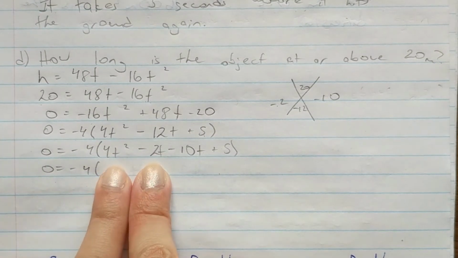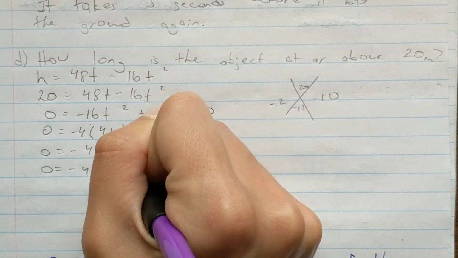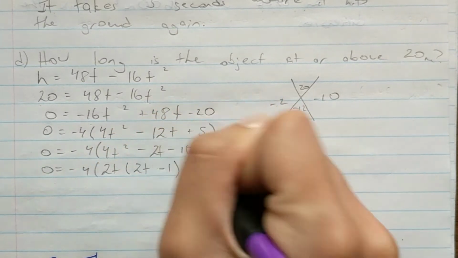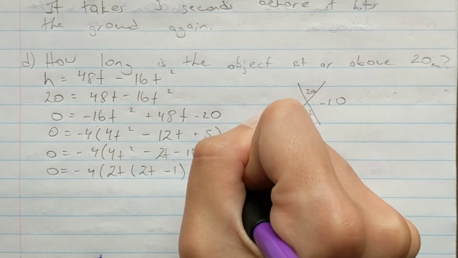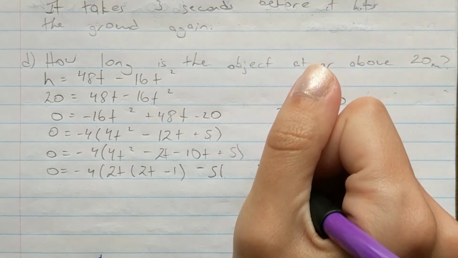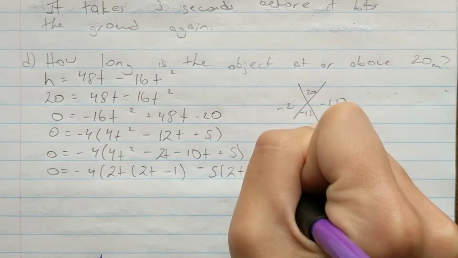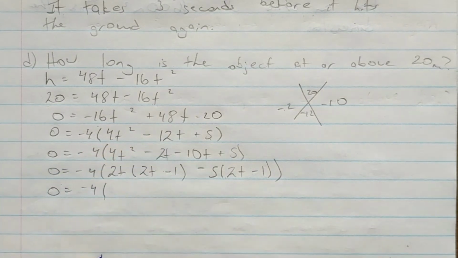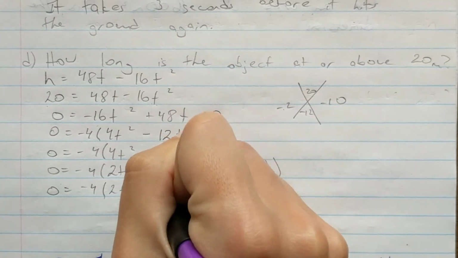Within our first 2 terms here, I can pull out a 2t, leaving me with 2t minus 1. And I can pull out a negative 5 here to give me 2t minus 1 once again. Let's finish off our factoring here, so I can pull out a 2t minus 1, and then we have 2t minus 5.